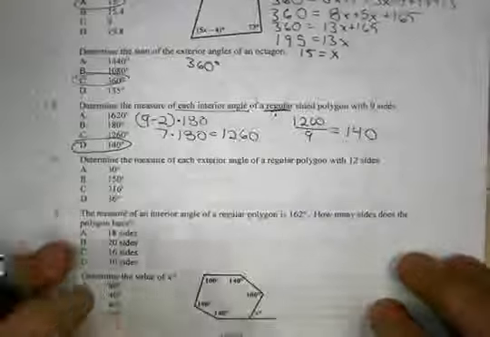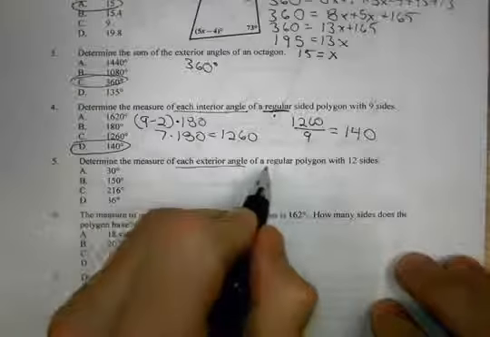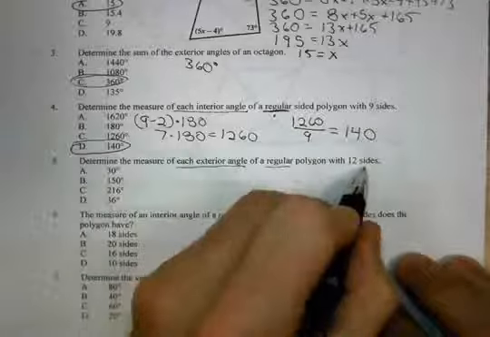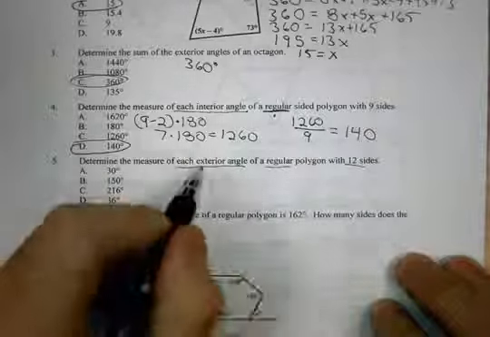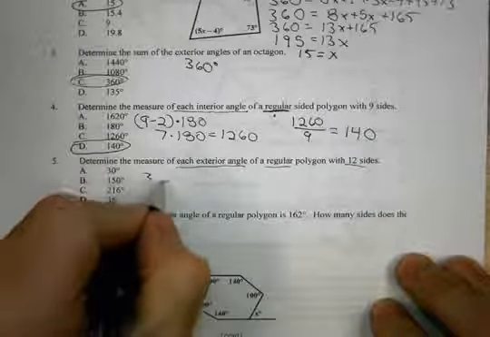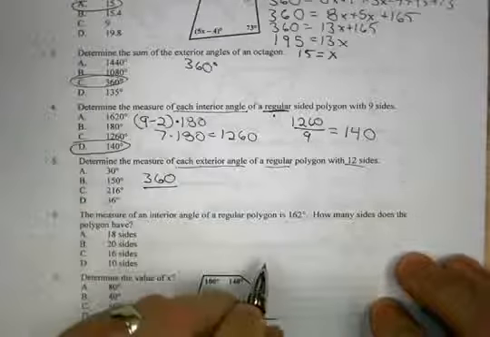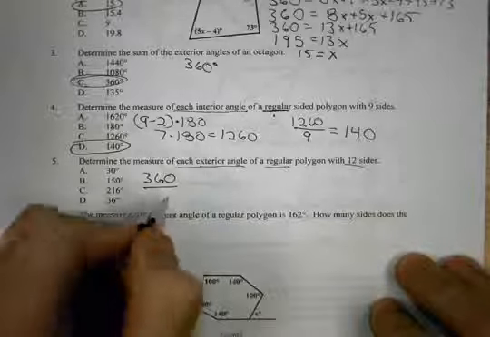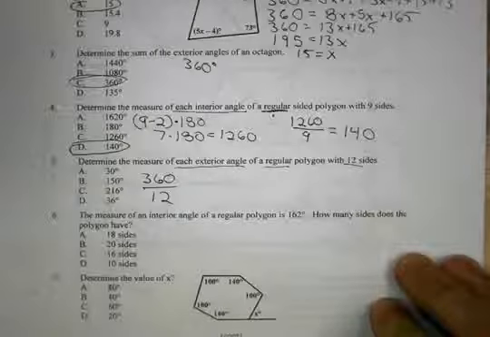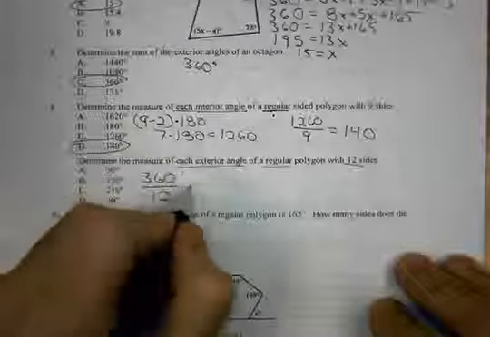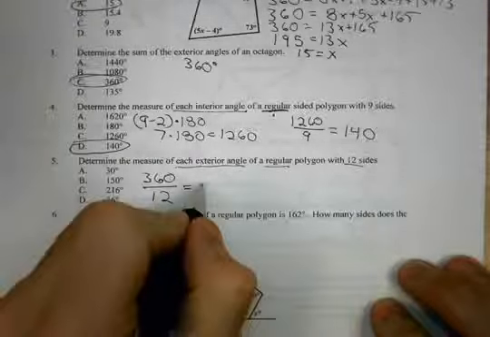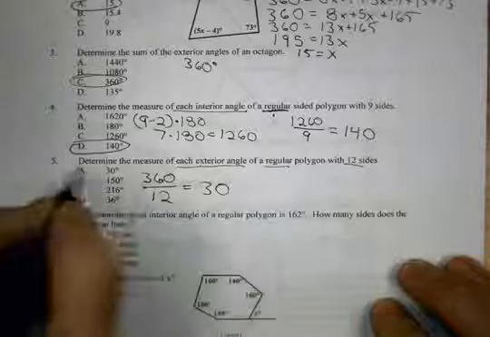In number 5, I have each exterior angle of a regular polygon, so the same idea as number 4, but now we have 12 sides. The total for exteriors is always 360, like we saw in number 3. If I have 12 exterior angles, and they're all equal because it's regular, I divide 360 by 12, and I get 30 degrees.